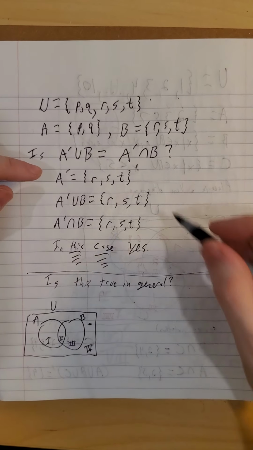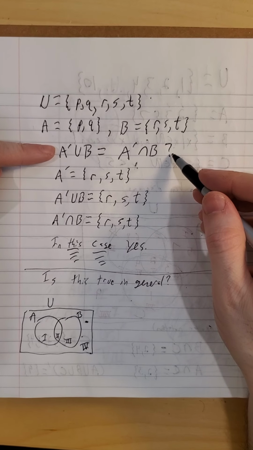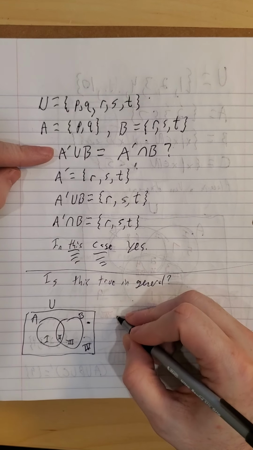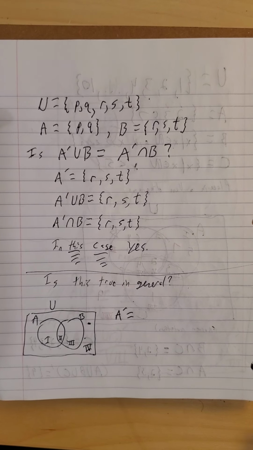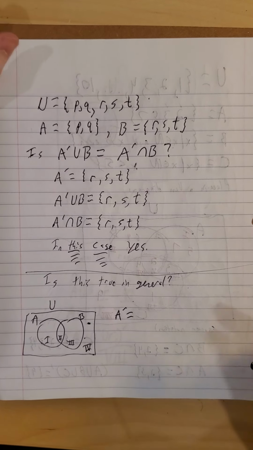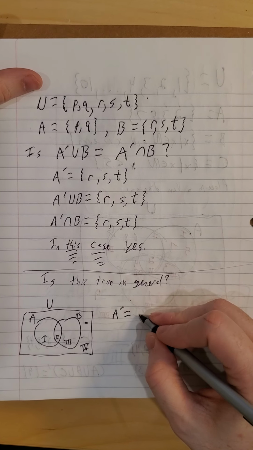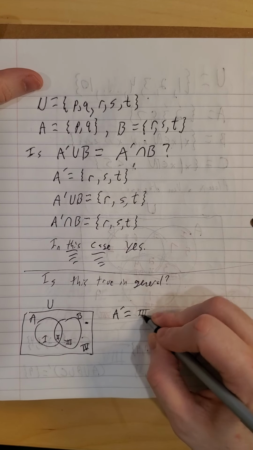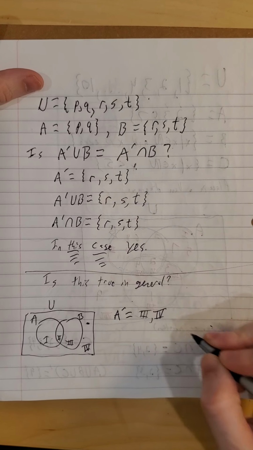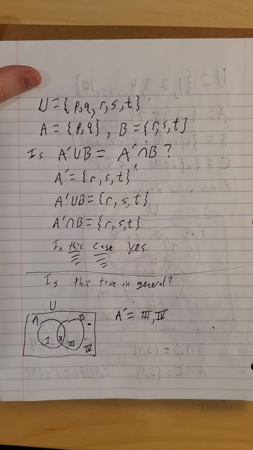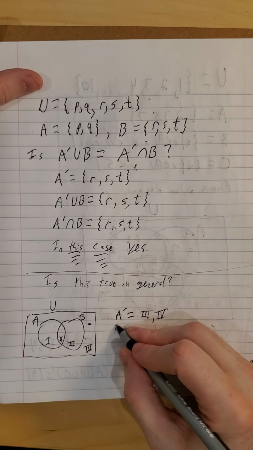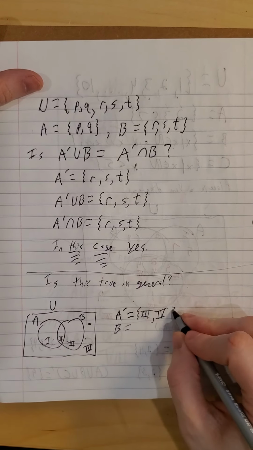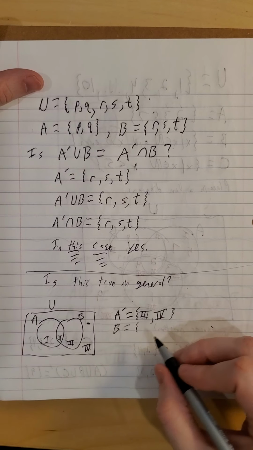So we're looking to see if these two are equal to one another, so we will need an A complement. See if you can figure out what regions are covered by A complement. Hopefully you saw regions 3 and 4 are in A complement. So B contains 2 and 3.